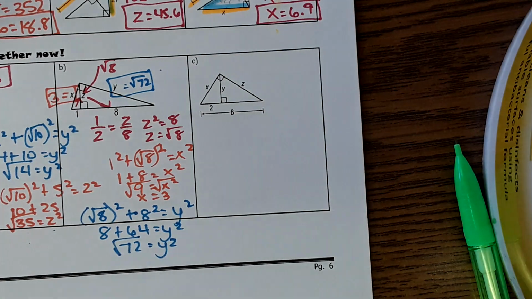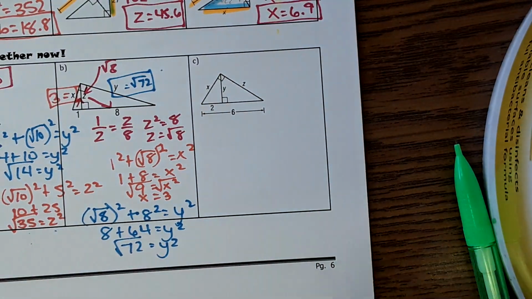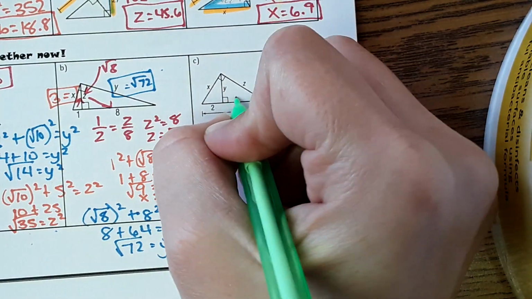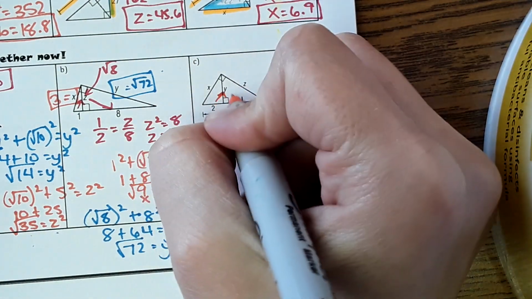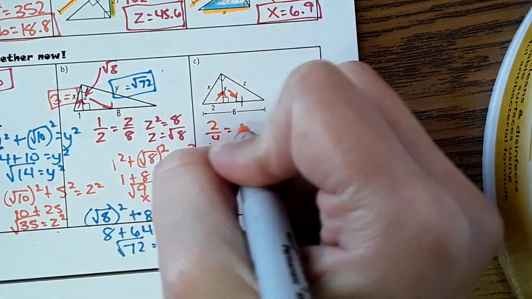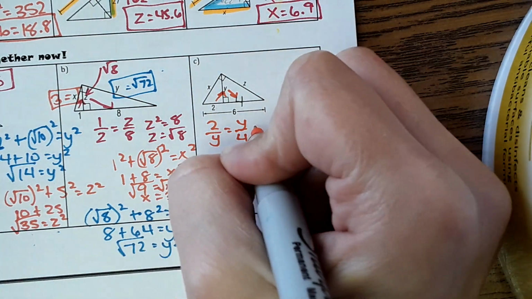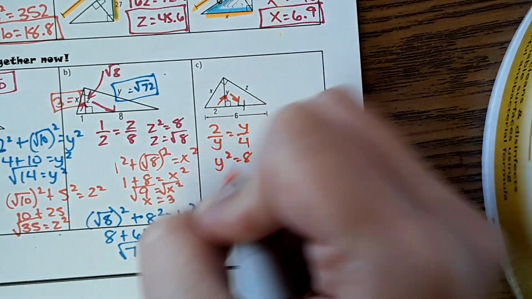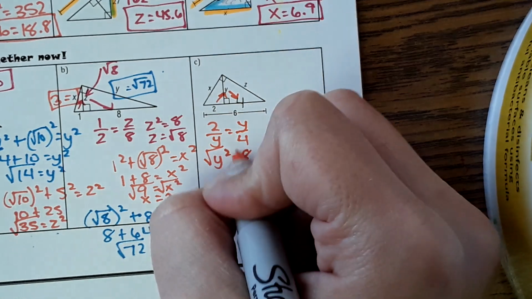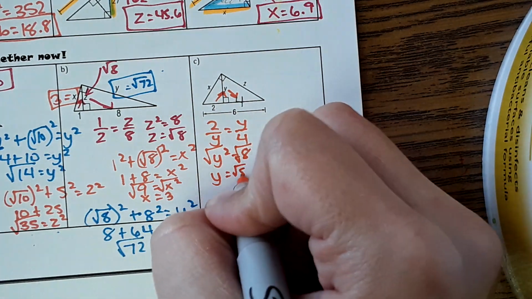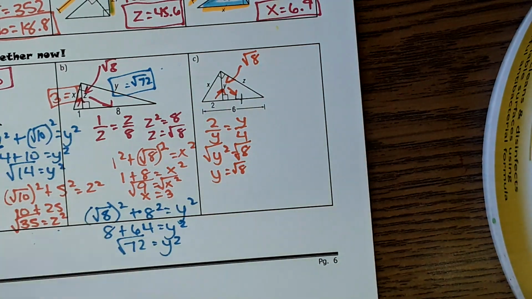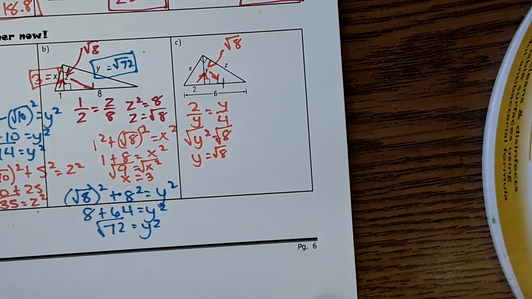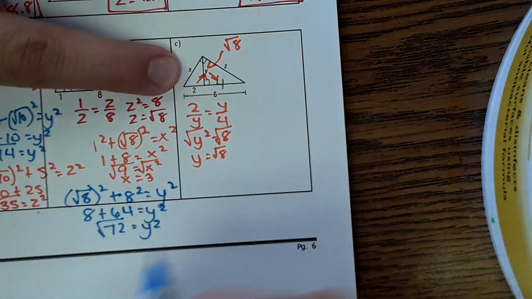Okay, and then the last one, C. I'm going to do the same thing. 6 minus 2 is 4, so this would be 4. And then using geometric mean here, 2 over y equals y over 4. And then use Pythagorean theorem to find the rest.